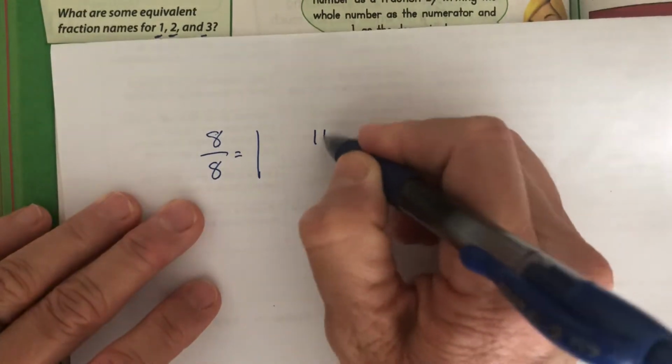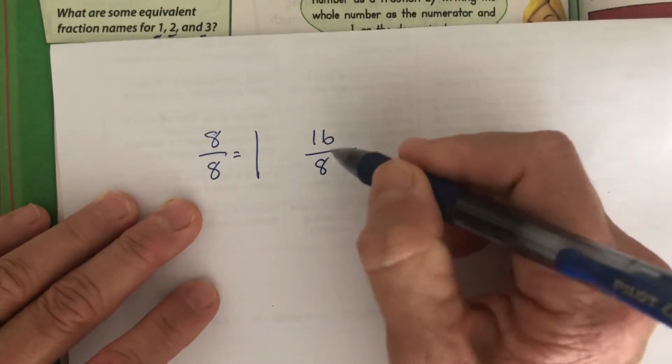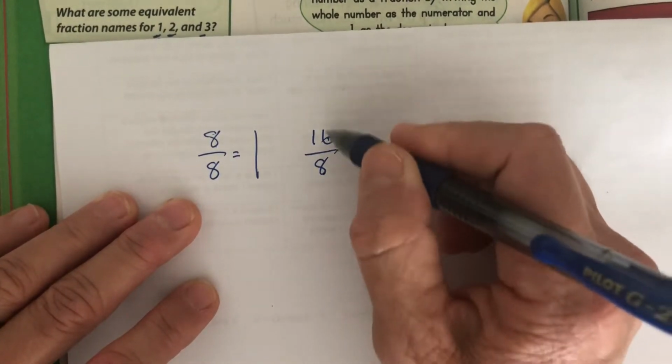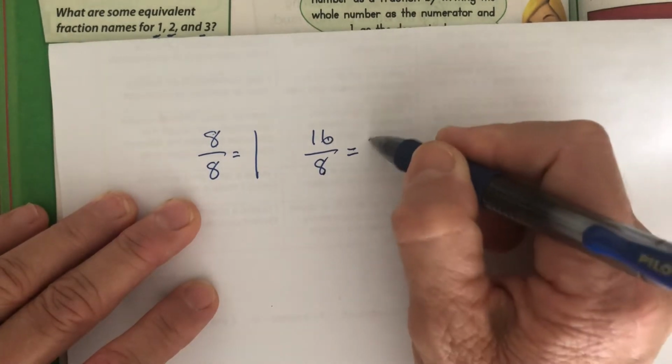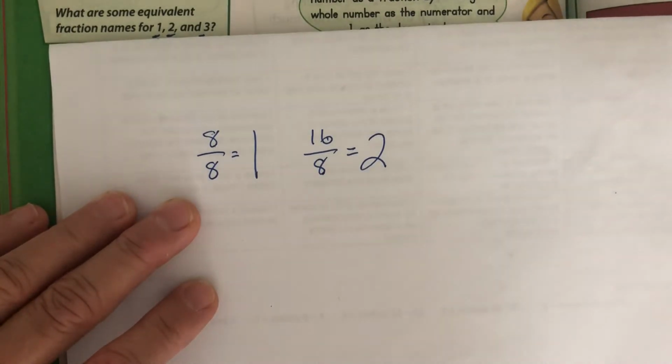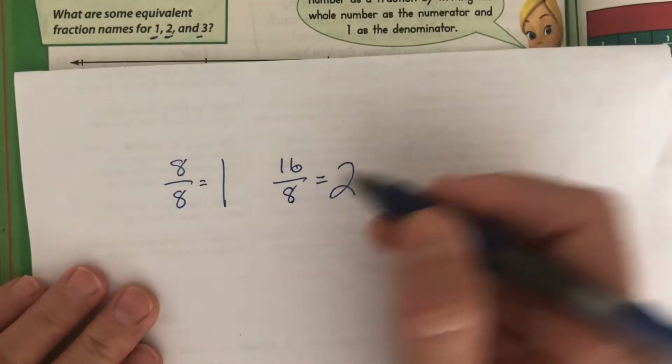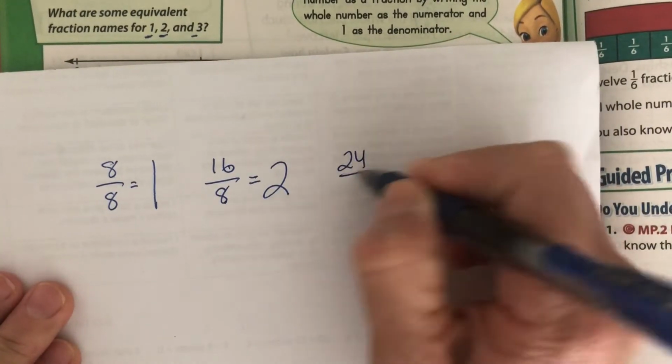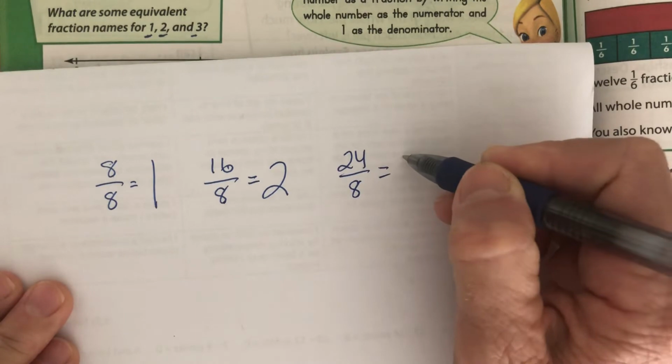If I have 16/8, that is 16 divided by 8, that is a fraction that is equivalent to whole number 2. Okay, or if I have 8 times 3 is 24, if I have 24/8, that is a fraction that is equivalent to 3.